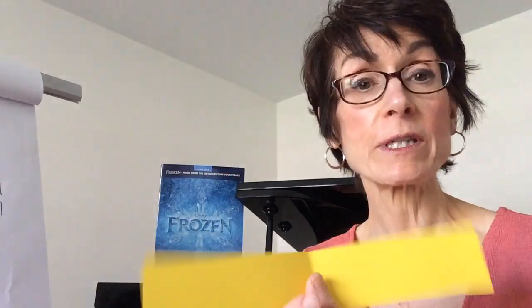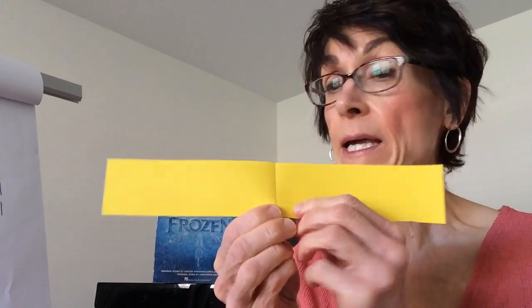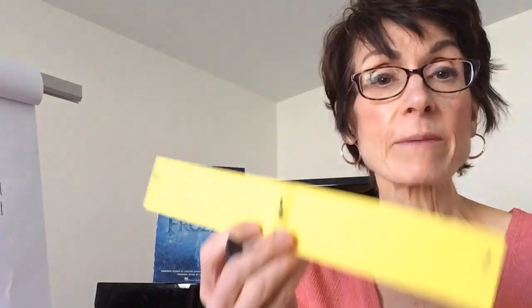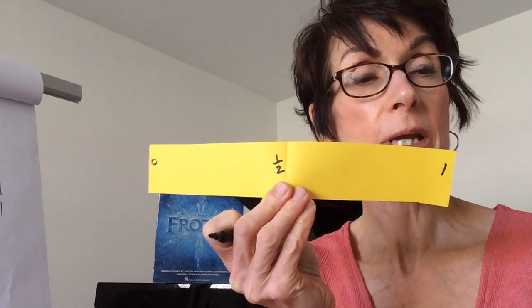Now it doesn't matter what size your piece of paper is. If you fold it in half, your crease is at the half mark. So what I want you to do is at this end, put a 0. At this end, put a 1. And then right here where your crease is, write the fraction, the number fraction, 1/2. So I'm going to do that on mine, and I'll show you mine. So this is what yours should look like as well. So we have 0, we have 1, and we have 1/2.